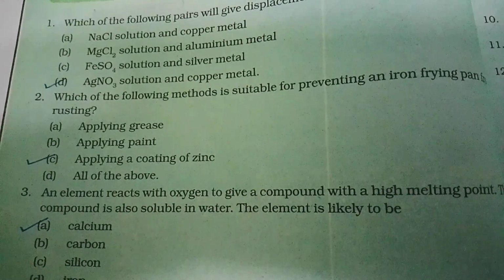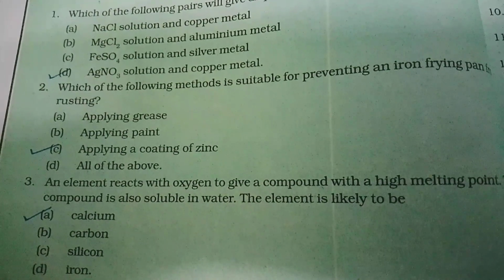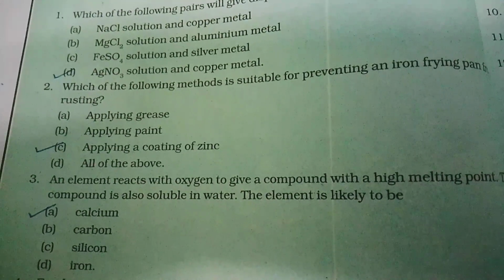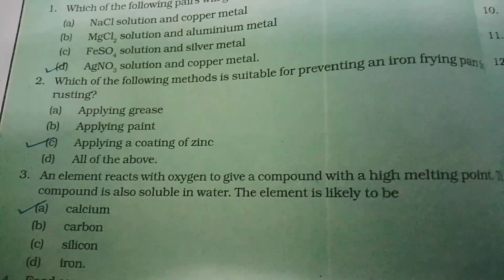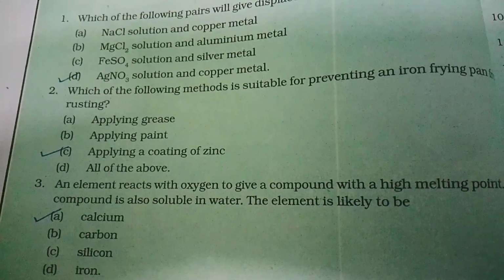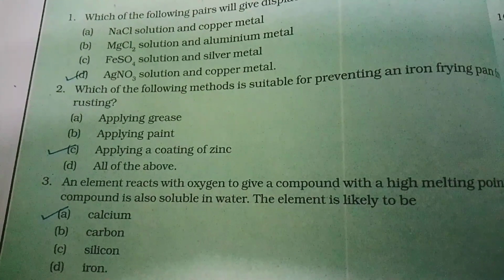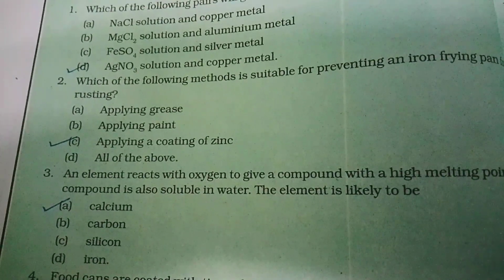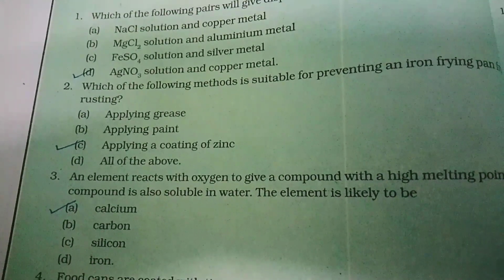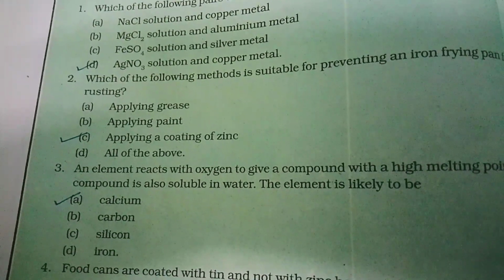No doubt applying grease and paint also prevent rusting, but this cannot be applied to an iron frying pan because it will be repeatedly heated and washed, and so we cannot apply grease or paint. So the correct option is option C, applying a coating of zinc.